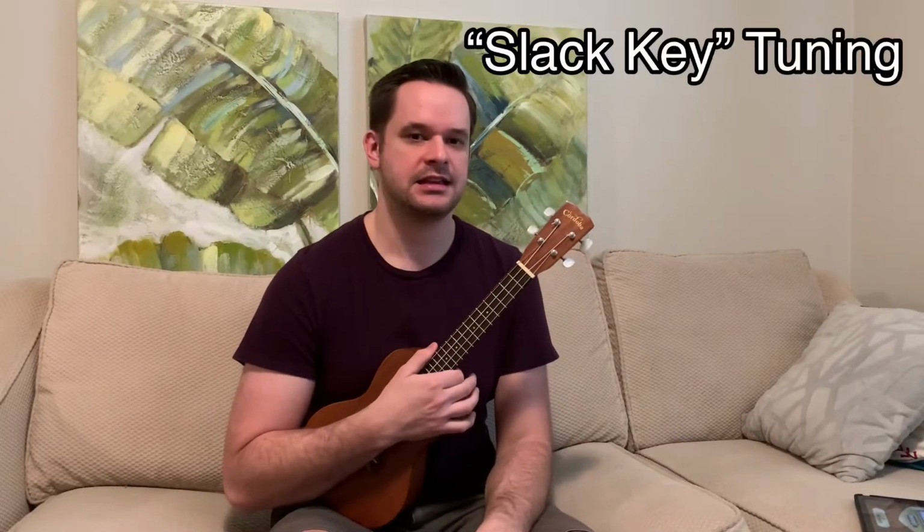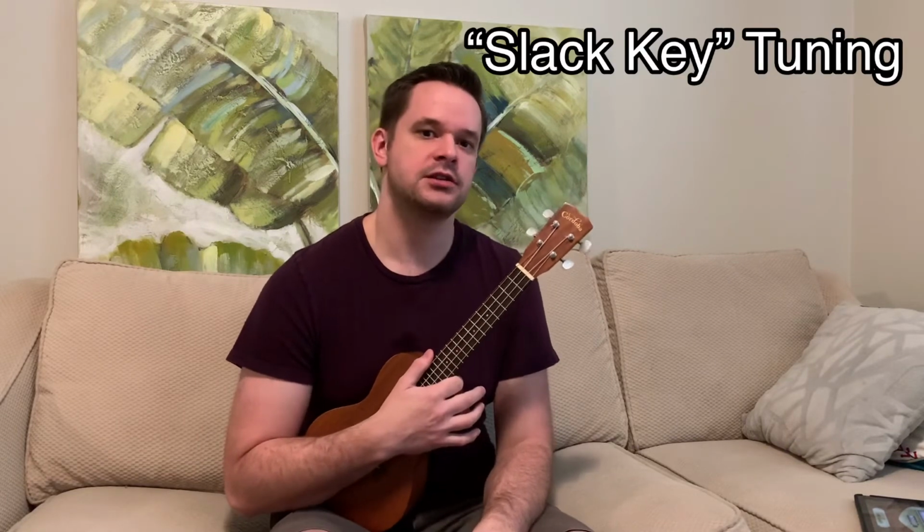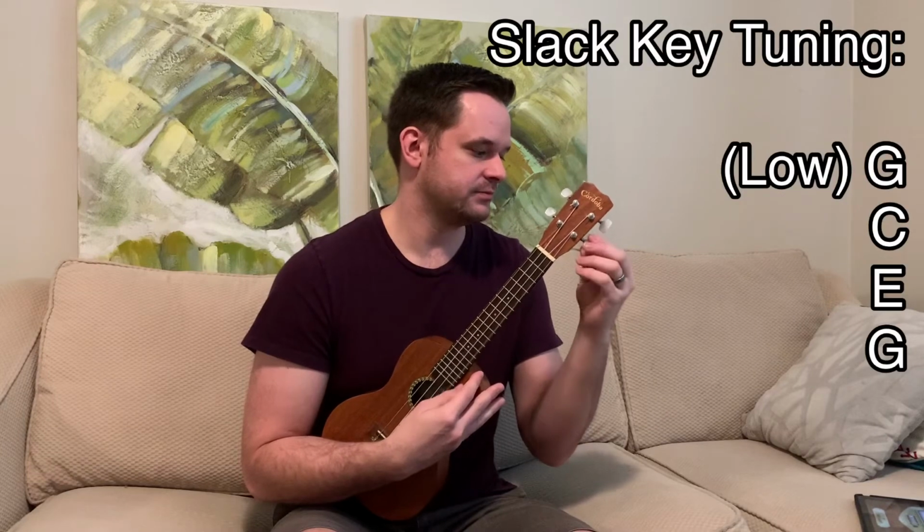Okay, so our second alternate tuning that we'll talk about is called slack key. Now, slack key guitar is a Hawaiian way of playing guitar where you lower it a little bit and it has a bassier kind of sound. On ukulele, we're going to do the same thing, but we're only going to lower one string. So if you have your low G tuned G, C, E, A, we're going to take that A and go down to G.